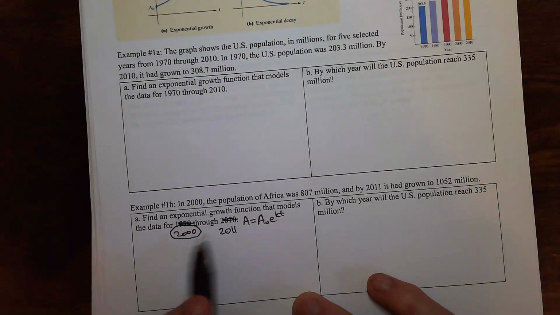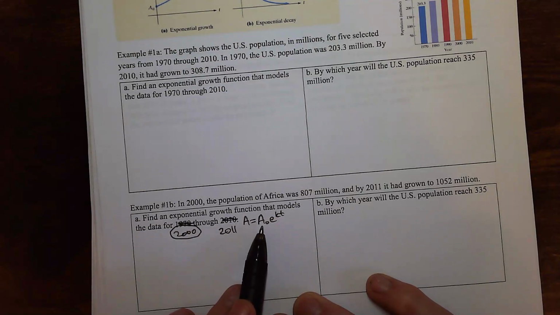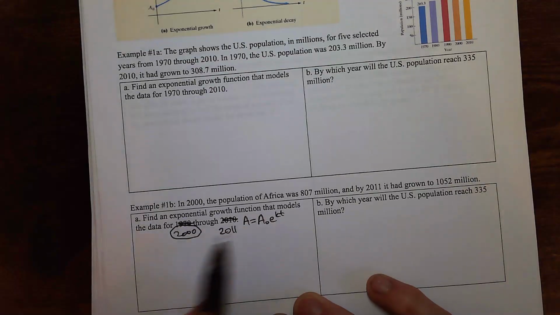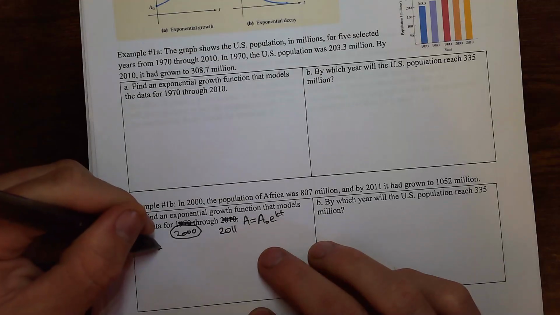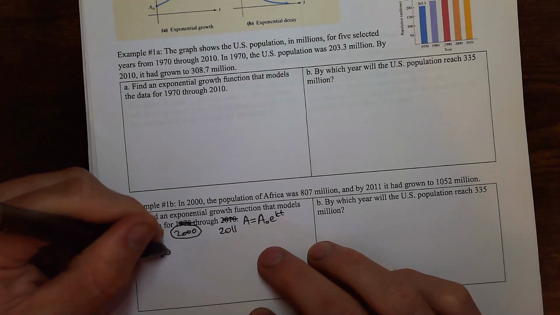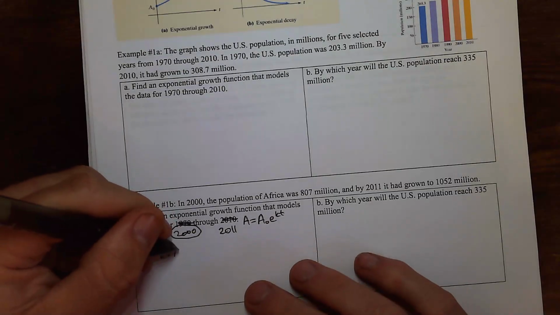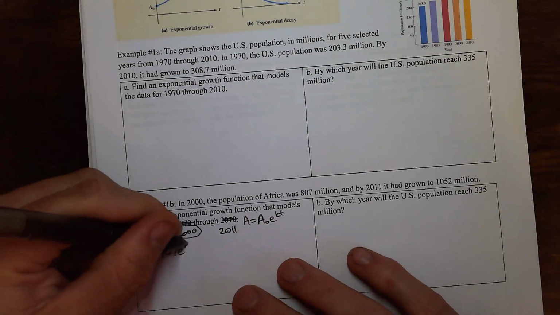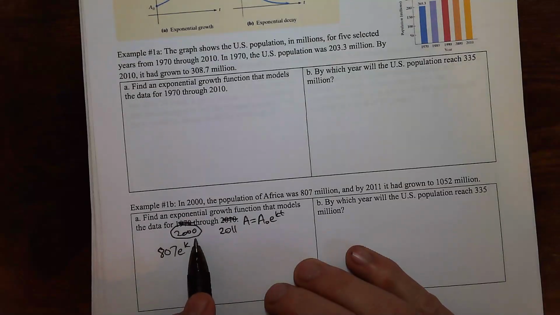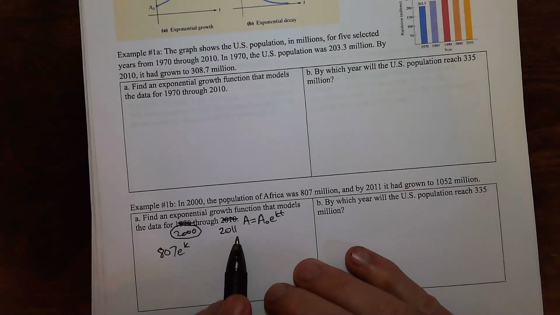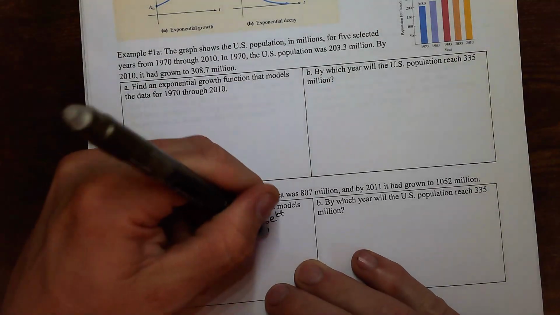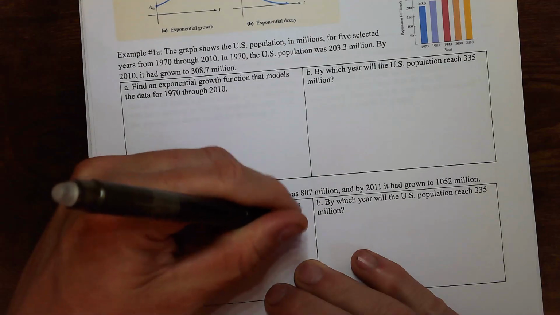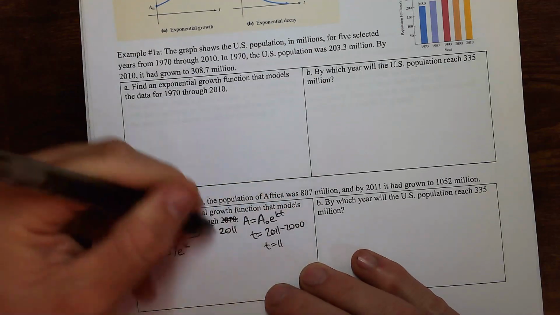And so in 2000, the initial amount was 807. Okay, so our initial amount is 807. All right, k we're solving for. Now, from 2000 to 2011 is how many years? T would equal 2011 minus 2000, so T would equal 11.